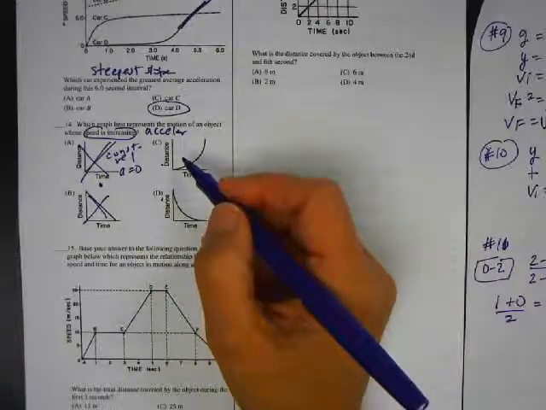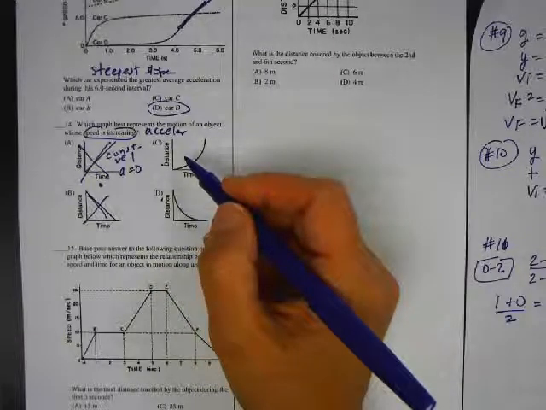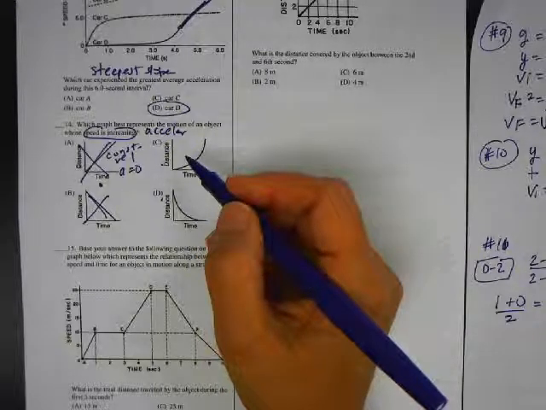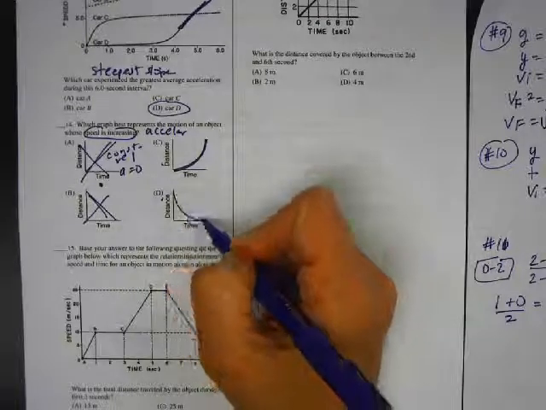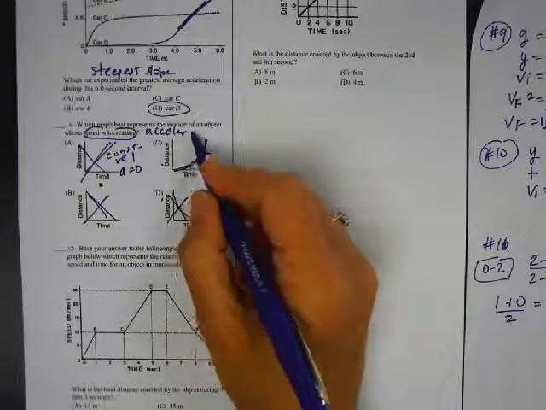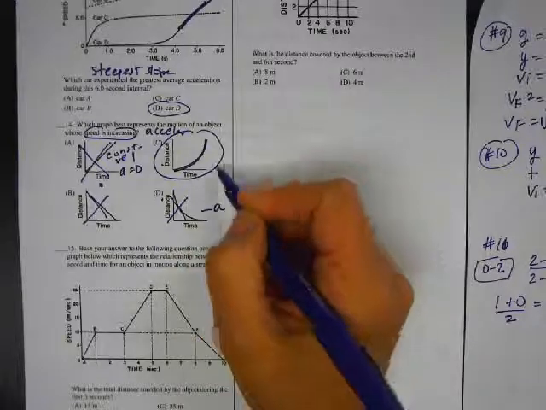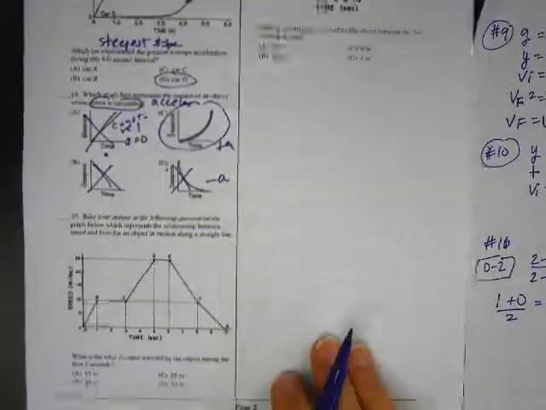So this one wants to know which graph represents the motion of an object whose speed is increasing. So that means it's a positive acceleration. So this one is positive, and this one is decreasing. So this one is the answer. This is a negative acceleration, and this one's a positive.